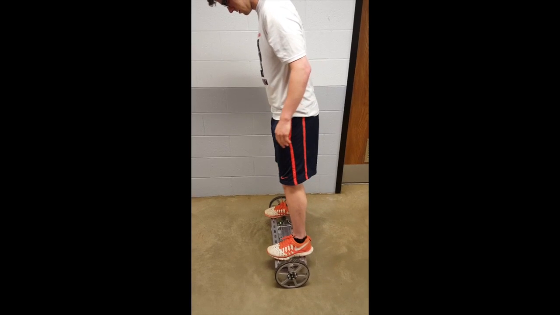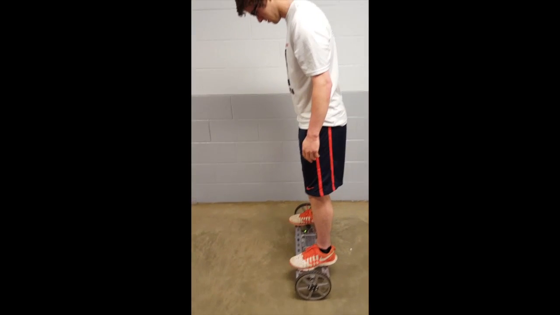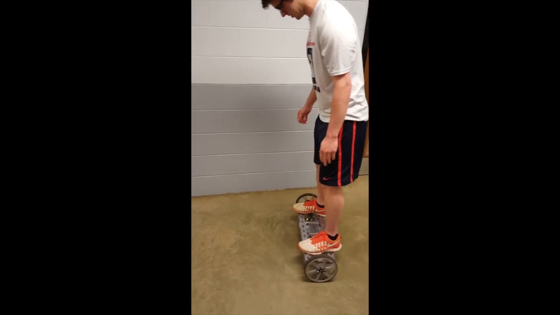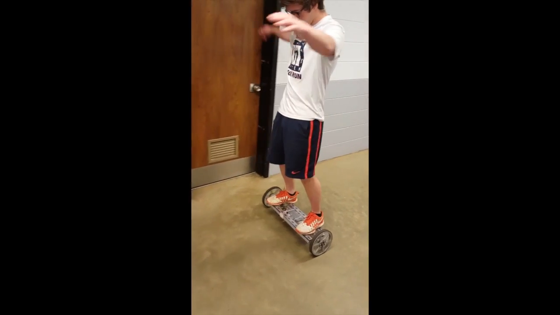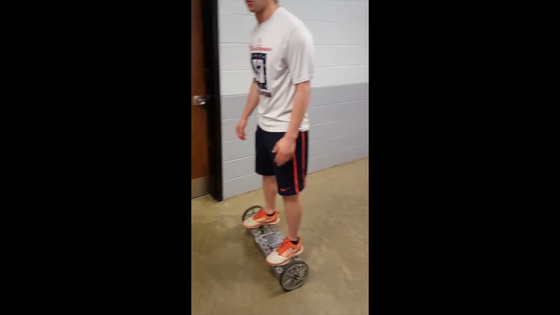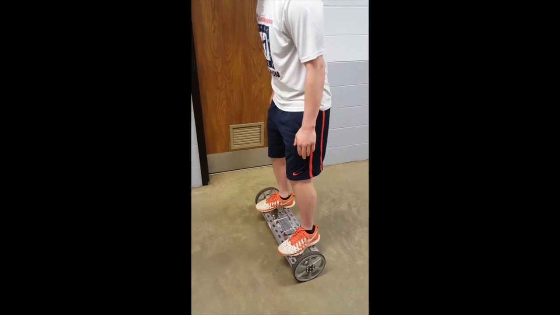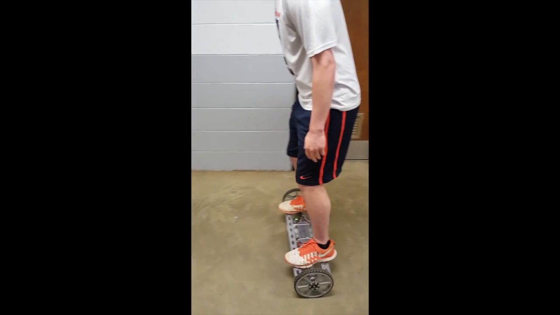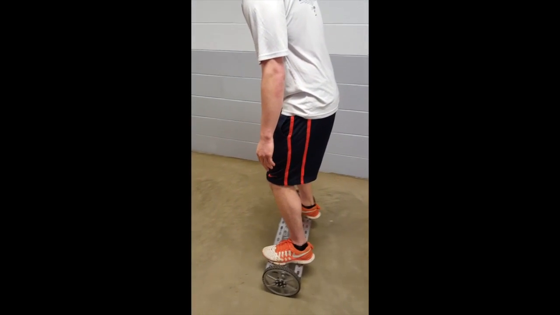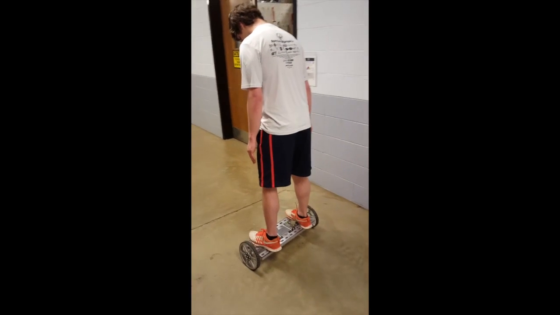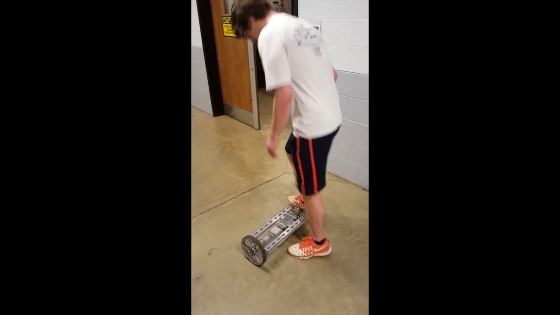Actually, it doesn't seem bad now that you're on it. But you can see it is a little bit. That was me trying to go backwards. Yeah. It still seemed very excited about it. Yeah, you can't get the same smooth motion though. Nope.